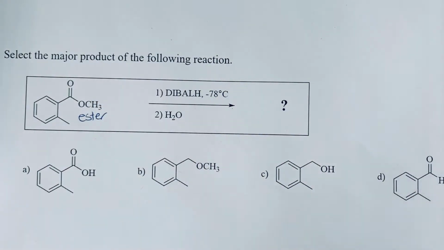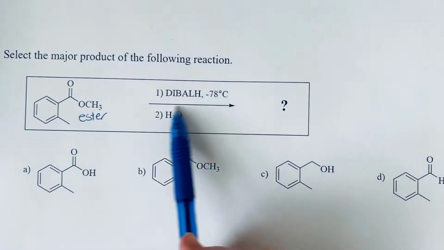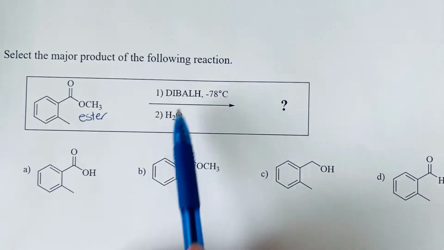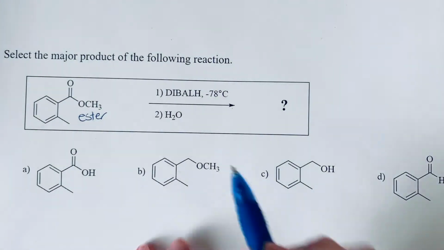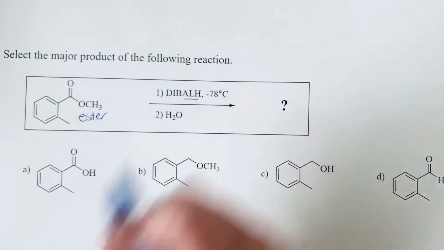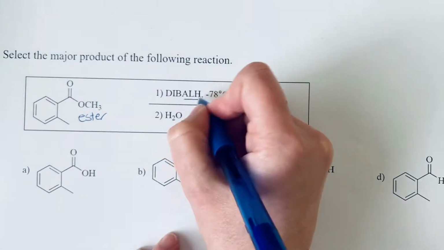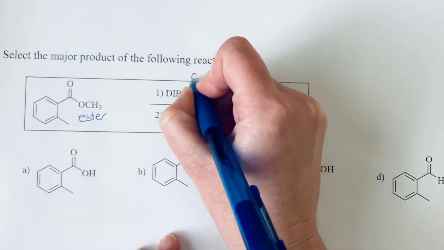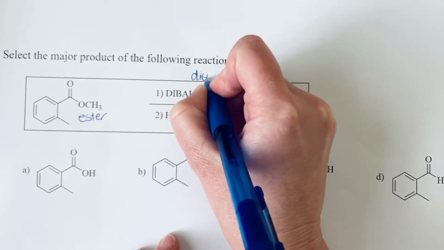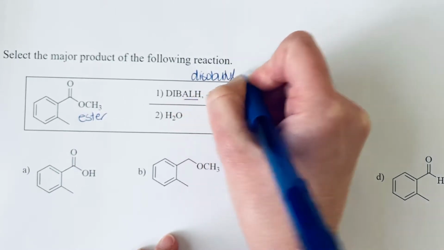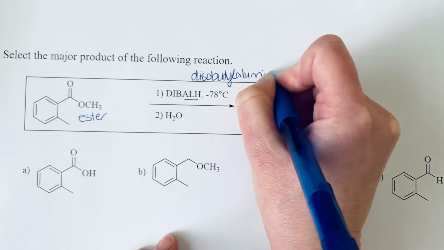So the key to this one is really recognizing what this reagent is. And if you don't remember and recognize it, it's going to be challenging to come up with the right answer. But here's the clue. You see this ALH, that stands for aluminum hydride. So overall, this DiBal-H is diisobutyl aluminum hydride.